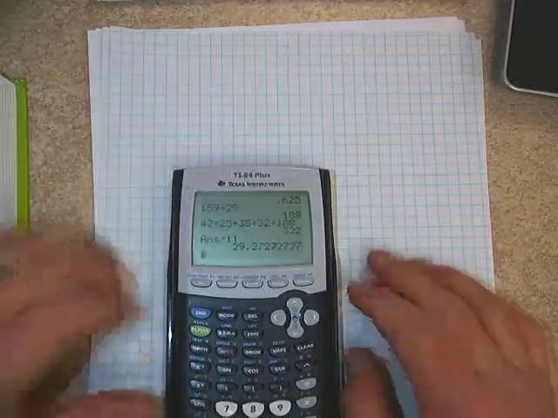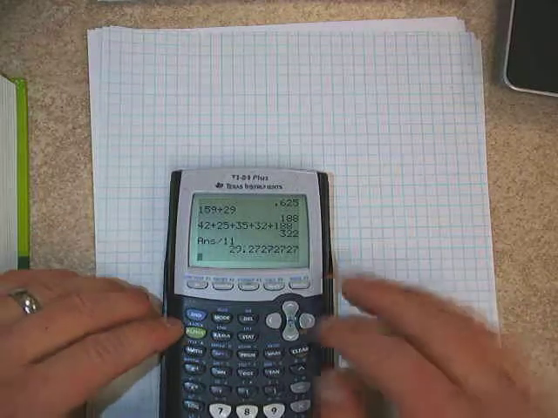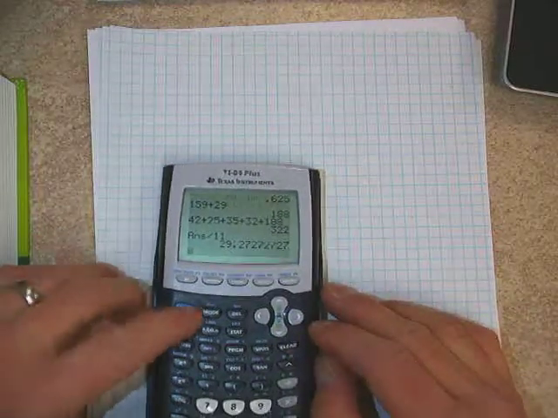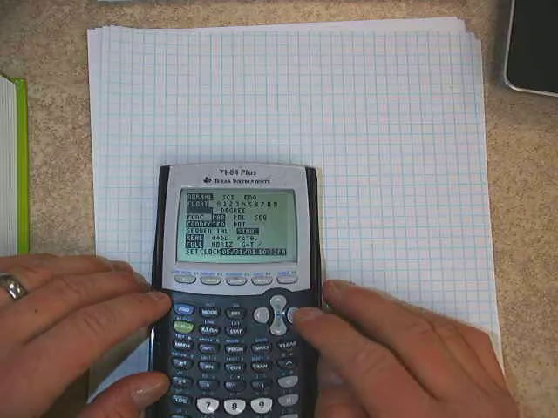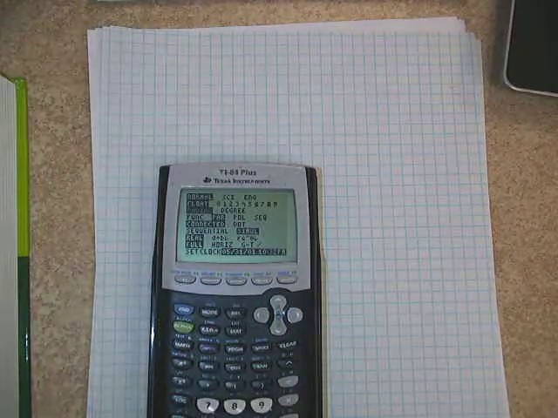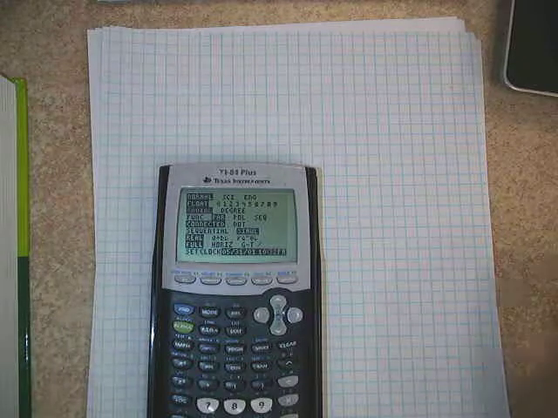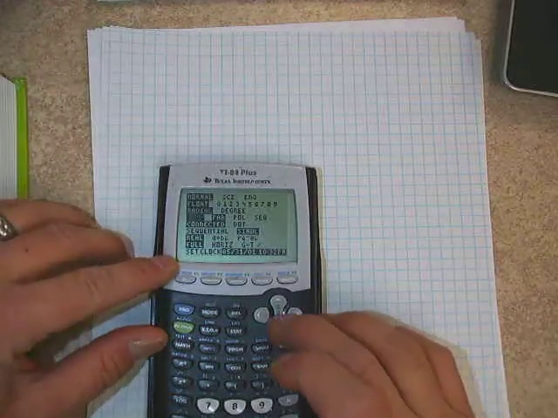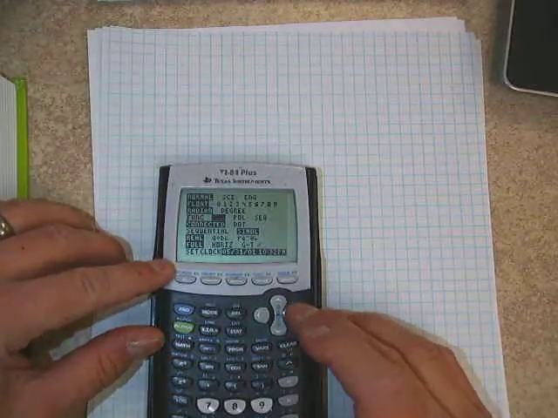So to do that, we're going to make sure that we got a couple things correct in our calculator. If we go to our mode, and we make sure we're in radians. Anytime we graph the sine and cosine functions, we're going to need to be in radian mode. Okay. And the other thing we want to be in is parametric mode.